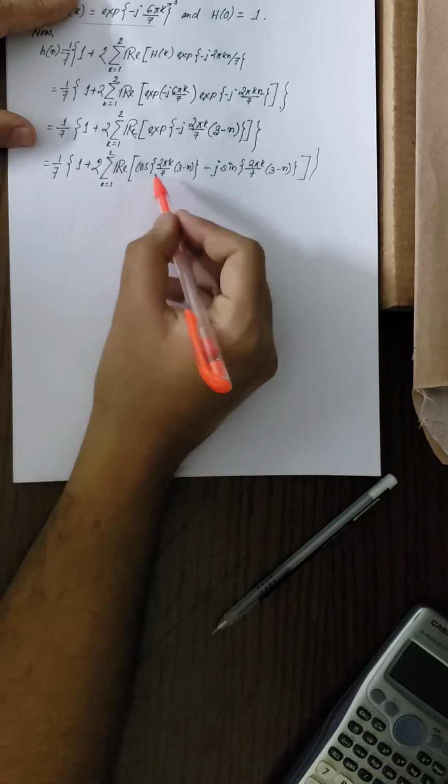So we will be left with h of n equal to 1 by 7 plus 2 summation, where k goes from 1 to 2, cosine of twice pi k over 7 times 3 minus n, where n goes from 0 to 6, which is our required impulse response.